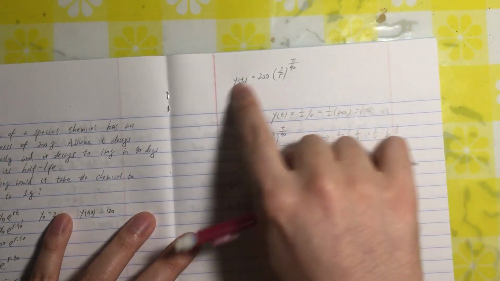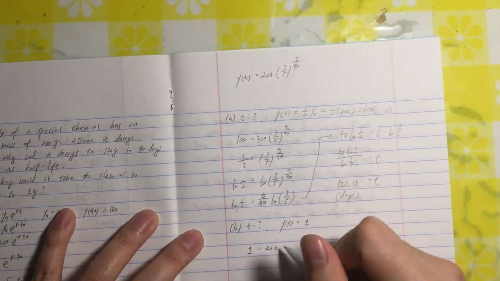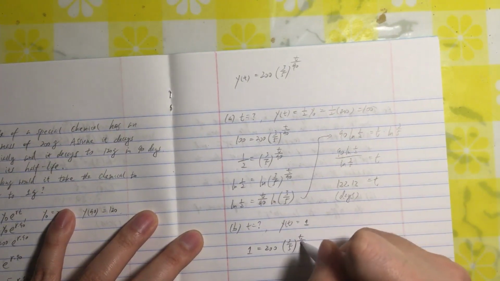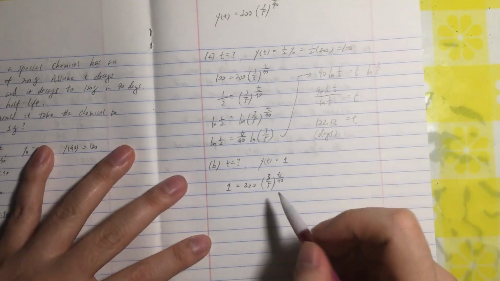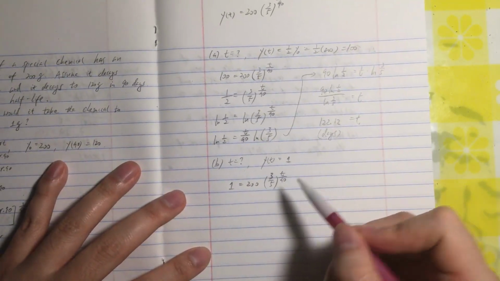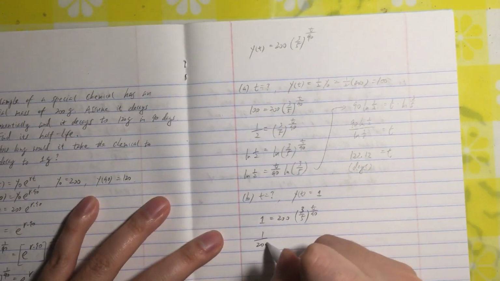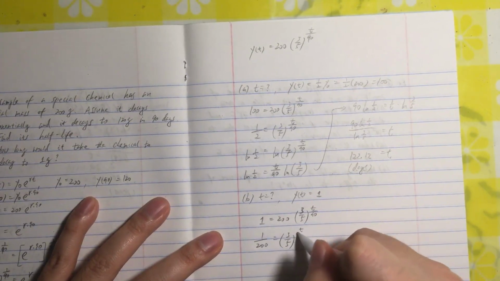If I plug in 1 for y of t, I get 1 equal to 200 times 3/5 to the power of t over 90. Then solve the equation for t. I can first of all divide both sides by 200. So I get 1 over 200 equal to 3/5 to the power of t over 90.